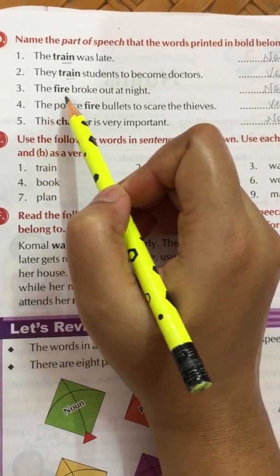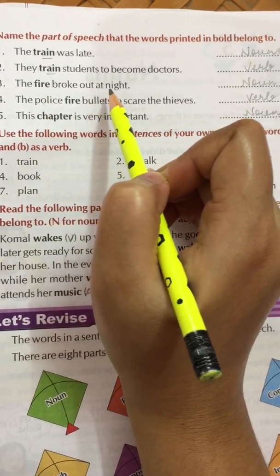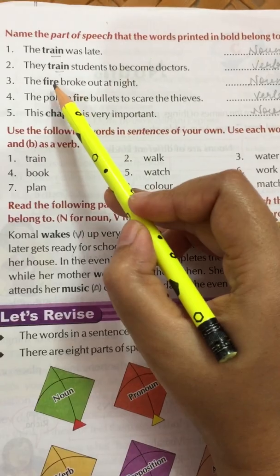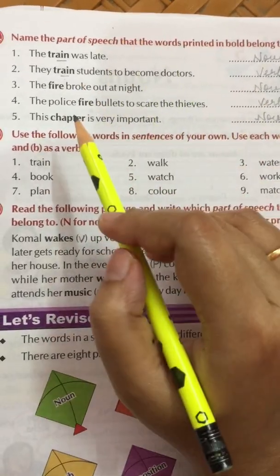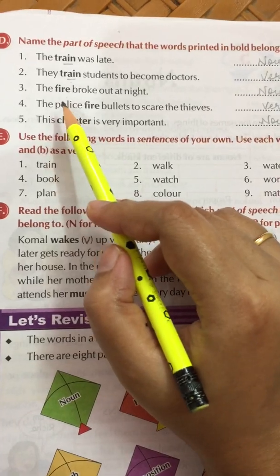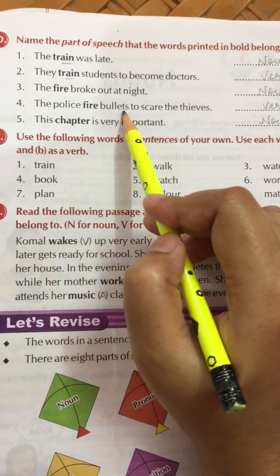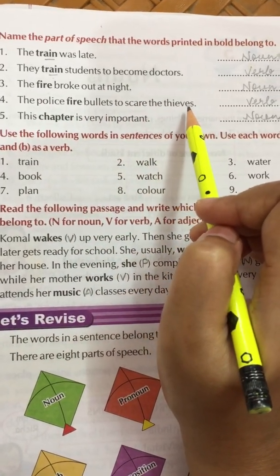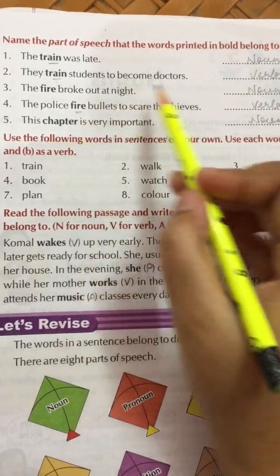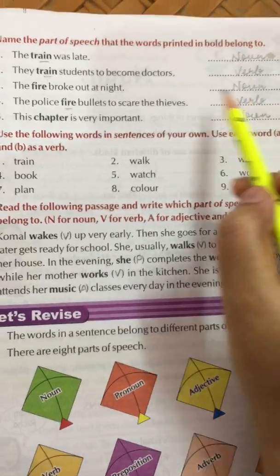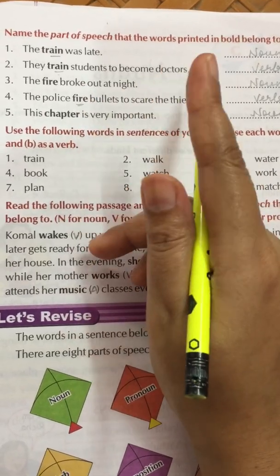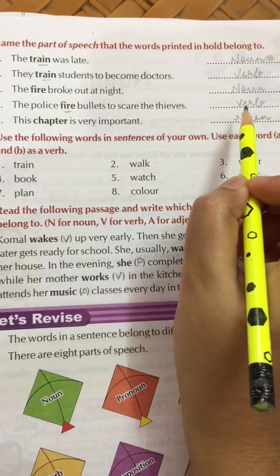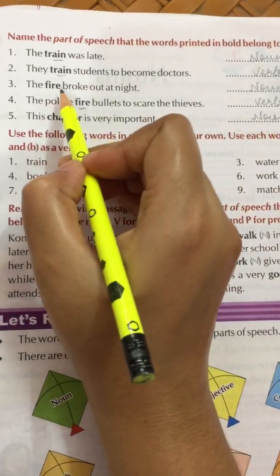Next sentence, the fire broke out at night. Now this fire is a noun. It is working as a noun. In the next sentence, the police fire bullets to scare the thieves. This fire, children, is a verb. The police is doing an action. It is firing. So this is a verb. It is an action.